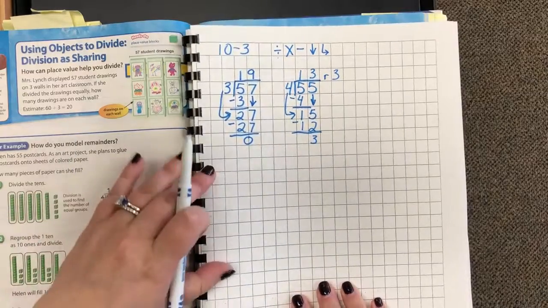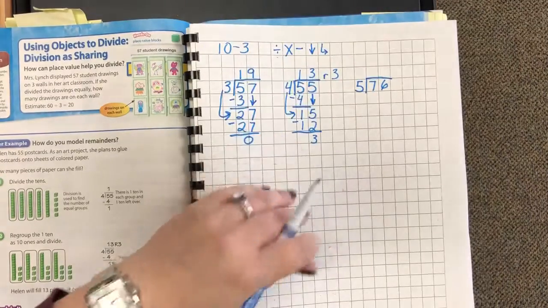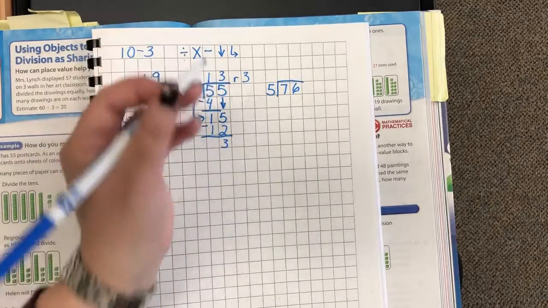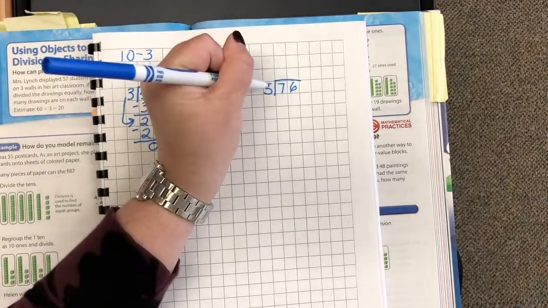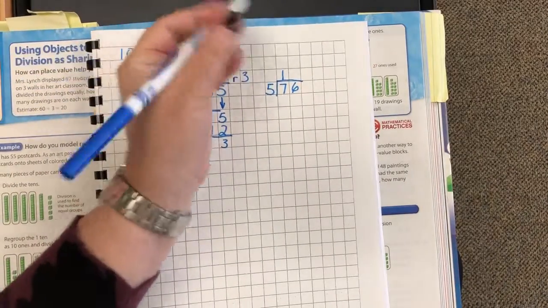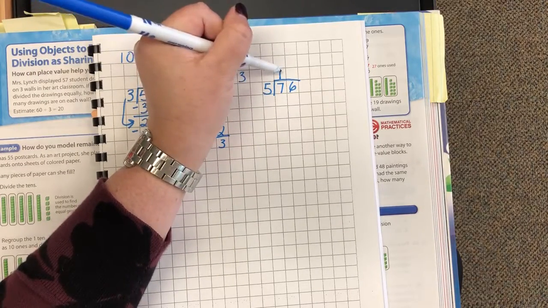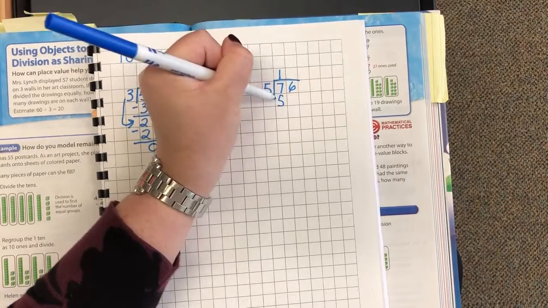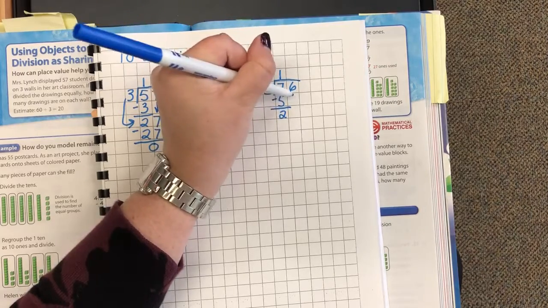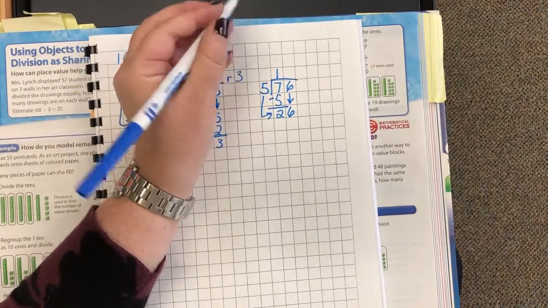So 76 divided by 5. Okay, now you tell me what to do. Divide. 5 goes into 7 once. Multiply. 5 times 1 is 5. Start by saying the number on top, then times the divisor. So 1 times 5 is 5. Subtract. 7 minus 5 equals 2. Bring it on down. 6. Bring it on back.